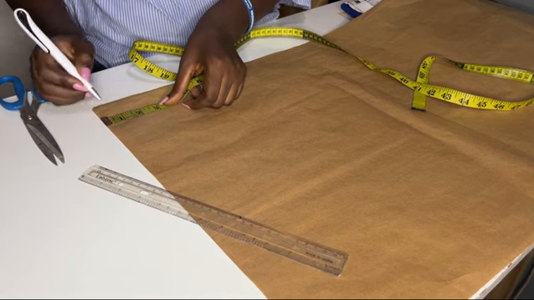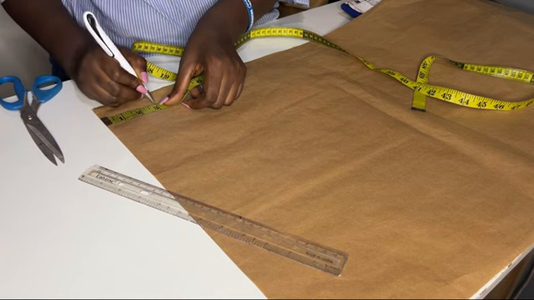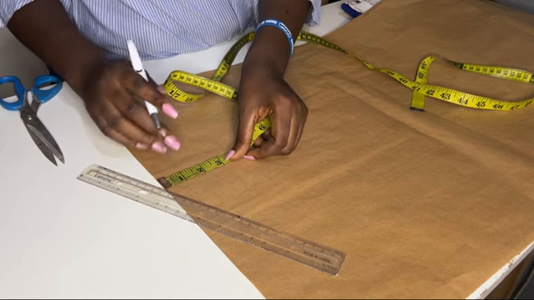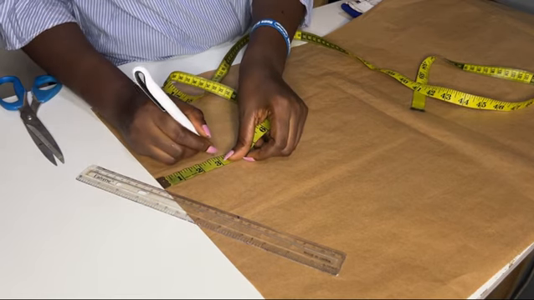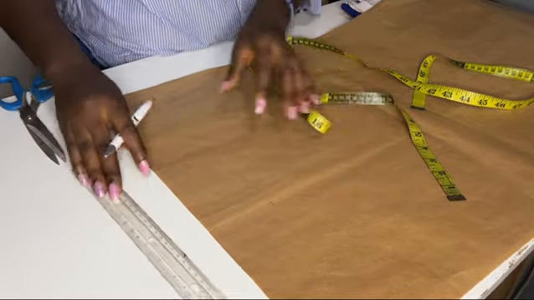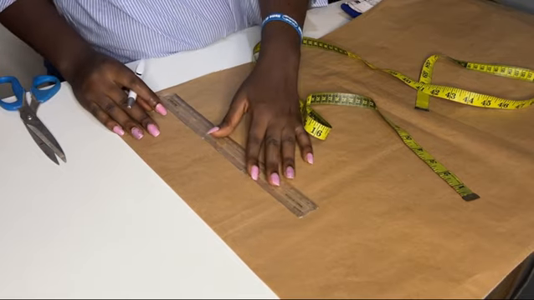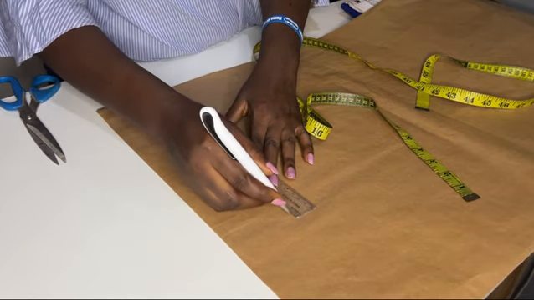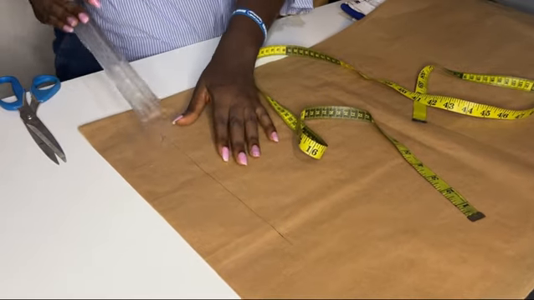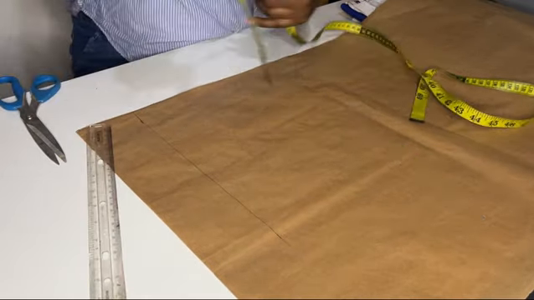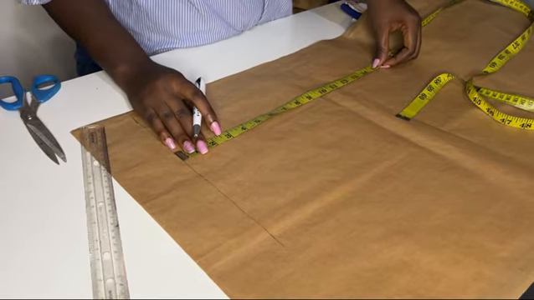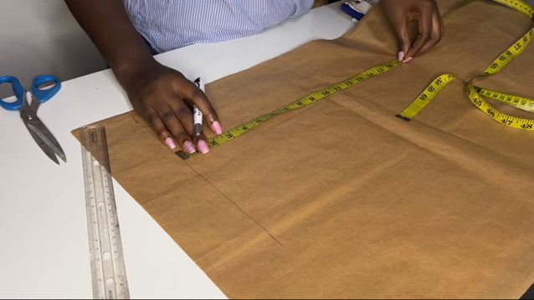Let's just measure 3 inch. You can use any line, but let's measure 3 inch. So from this point, I'll be taking my measurement. The next thing I'm going to do is take the half length, which I did 16.5.